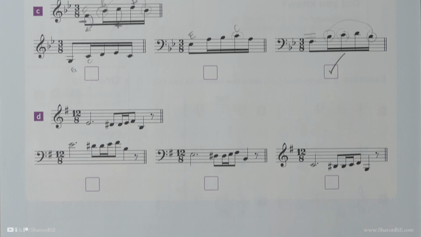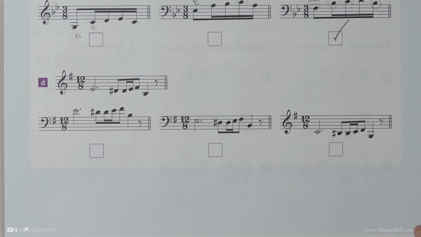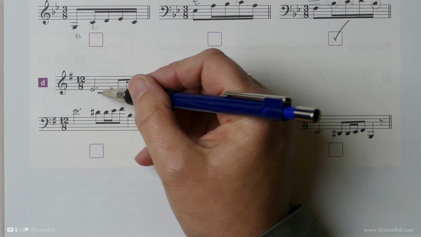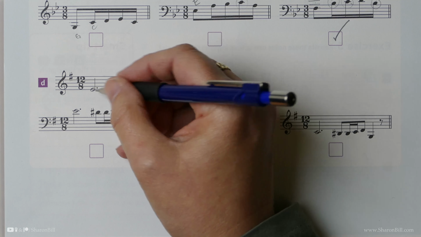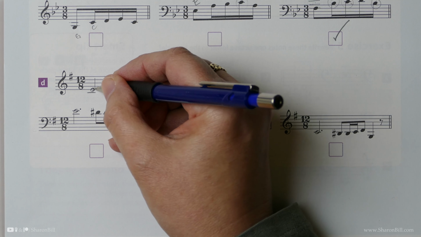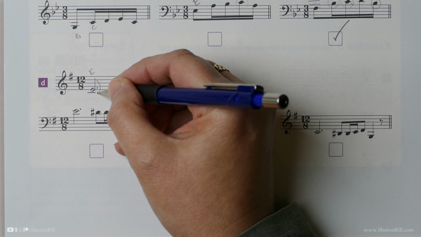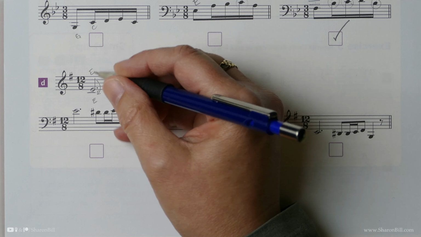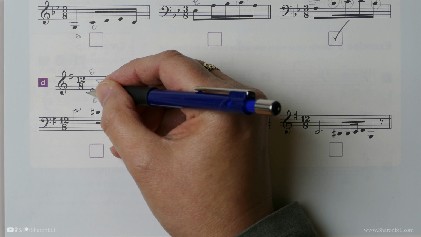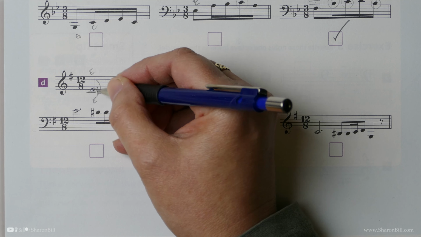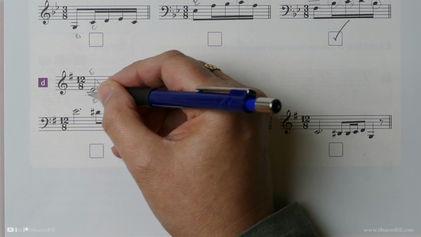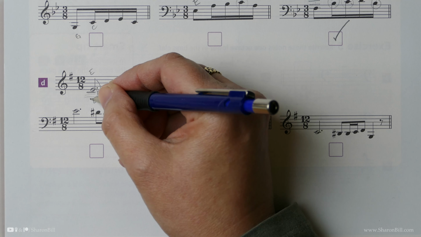And then finally, we have an extract in the treble clef starting on the E above middle C. And so we're going to need an E below middle C. And we need it to be just one octave down. C, B, A, G, F, E.